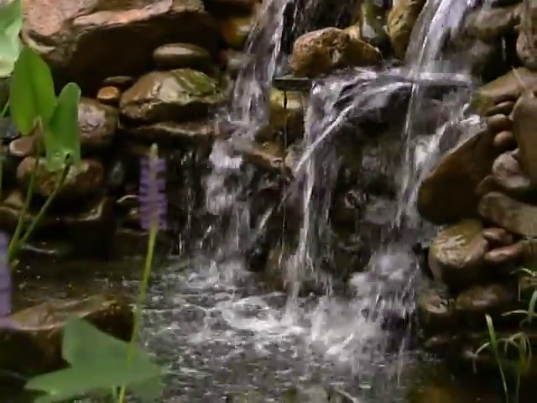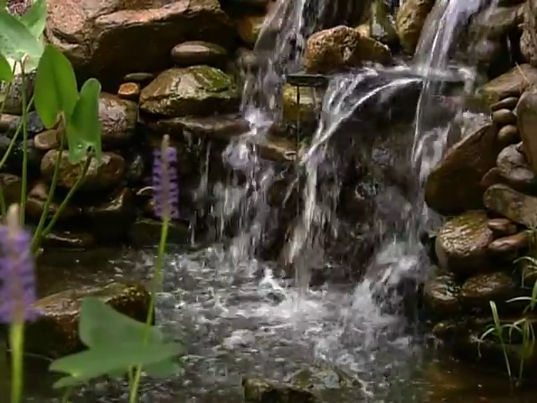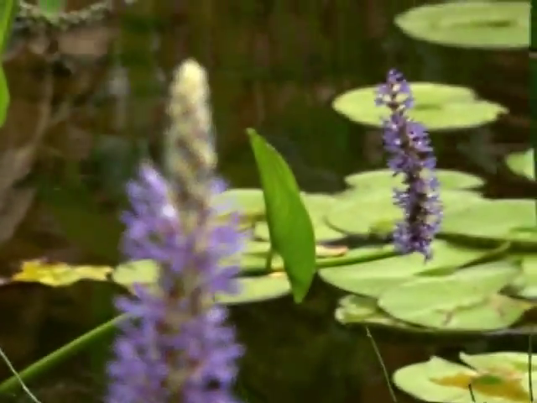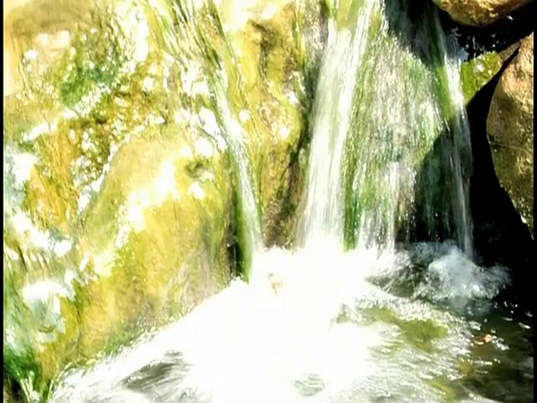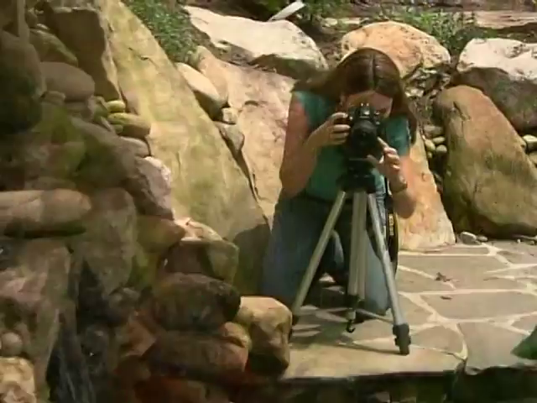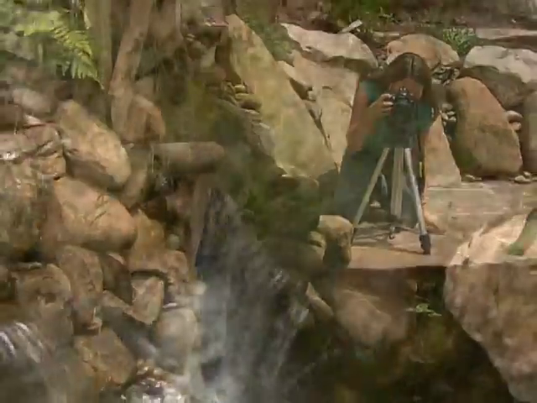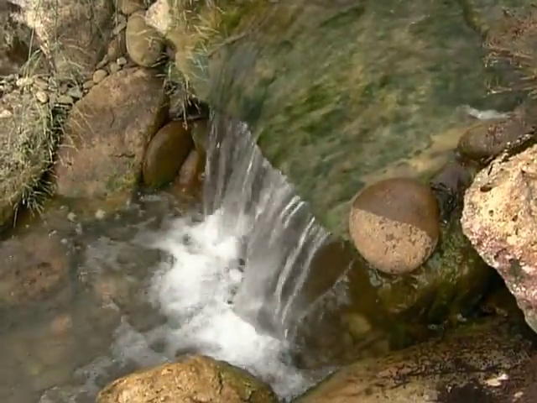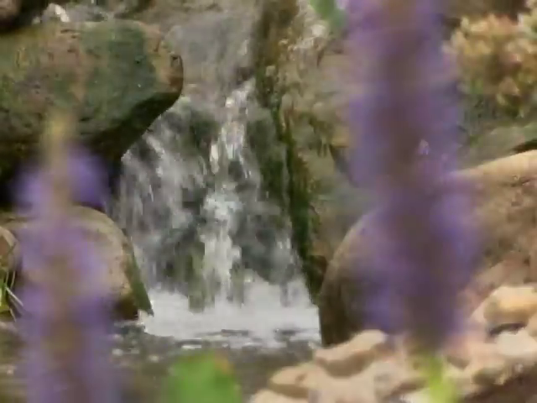Welcome back to The Whole Picture. Water is everywhere in nature, but why is it such a challenge to capture its beauty in a photograph? I'm headed over to my student Laura Pier's house to teach her how to take photographs of water in motion in her amazing backyard water garden.